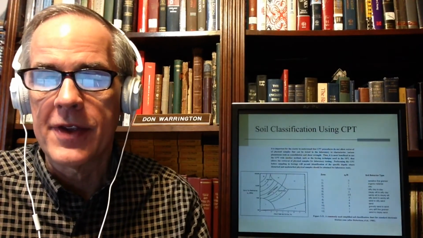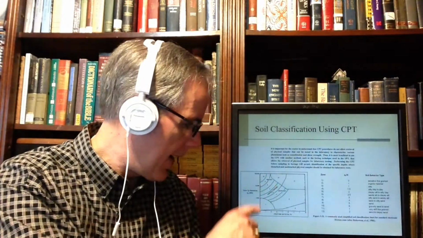There are more, but basically the soil classification is done by putting two things together. The first one is the cone tip resistance, that force on the cone divided by the area, and that was the y-axis. The second is the friction ratio, which is the x-axis. I kind of glossed over that here, but we'll go back.